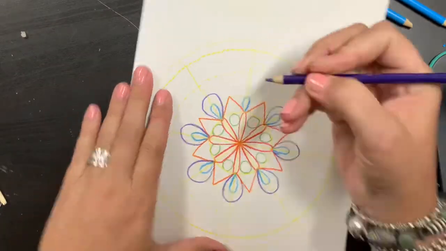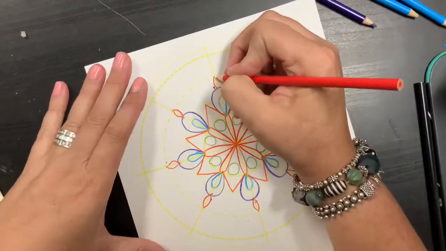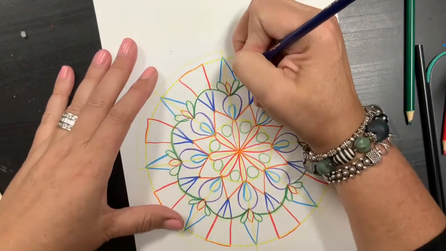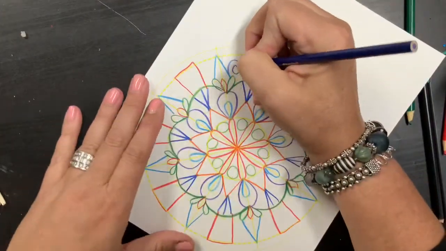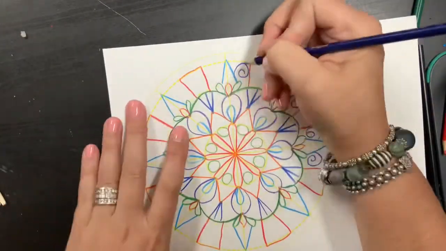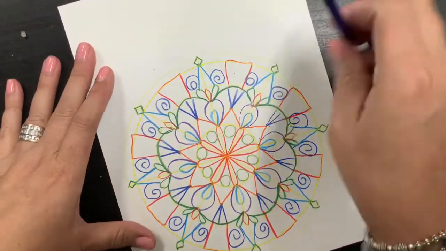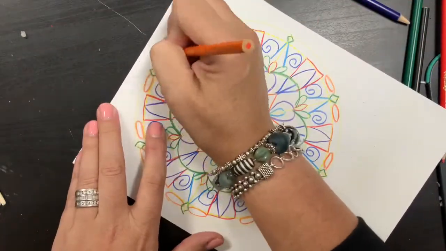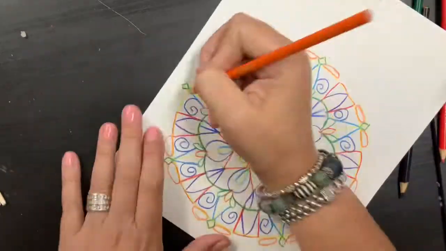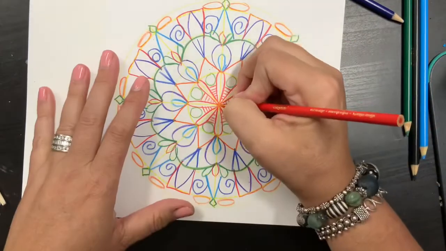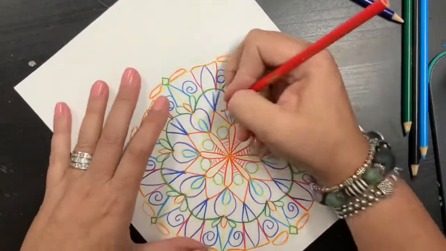So here I'm taking my purple one and putting kind of a petal shape around there. Now I'm taking a red and adding a little shape. And you might look at it now and say, whoa, I could never do that. But you can see that I started with just a very simple thing from the center. But if you just keep adding and adding and adding, before you know it, it's going to end up pretty fabulous.